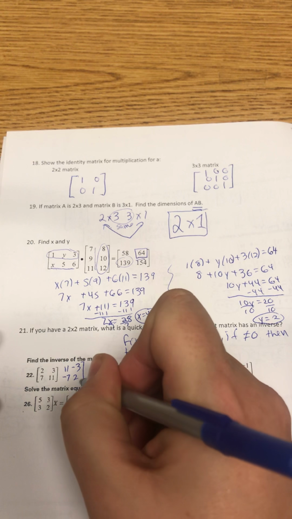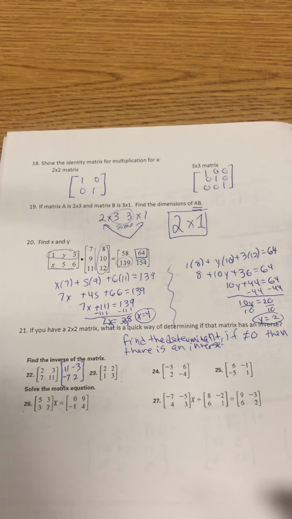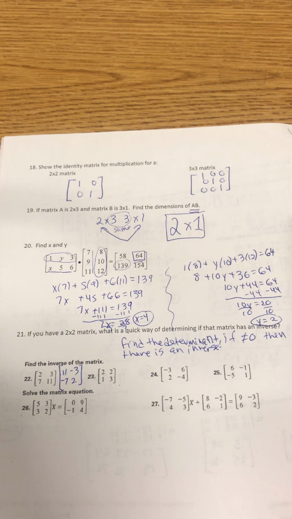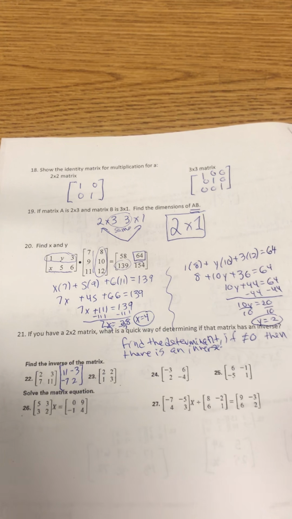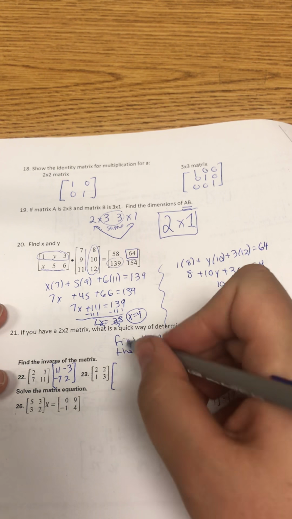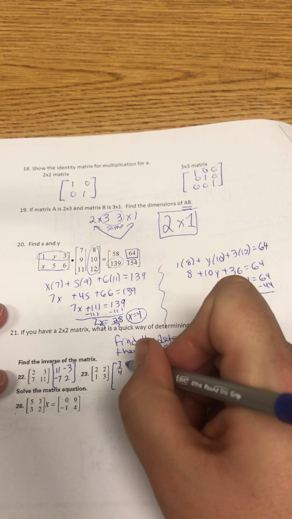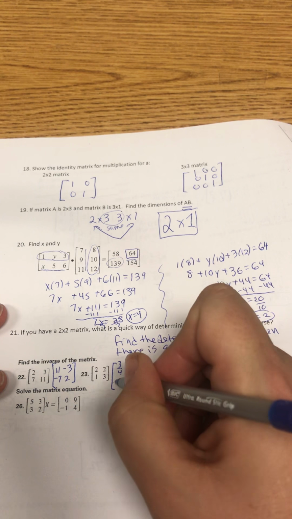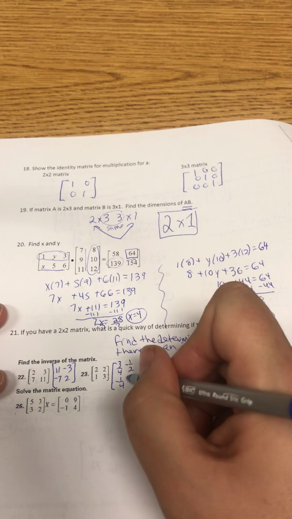Yes, there was a way of finding the inverse by hand. You're taking a multiple choice test. Just use your calculator, okay? The next one, if you were to put that in the calculator, you would end up with 3/4, negative 1/2, negative 1/4, and 1/2.